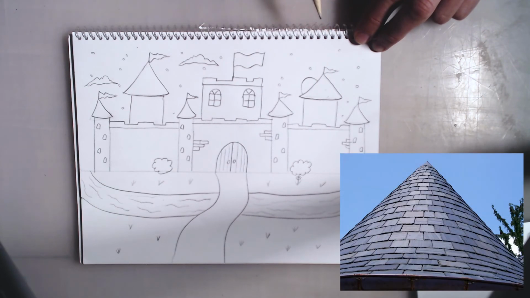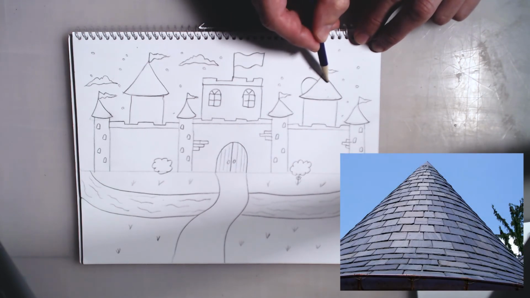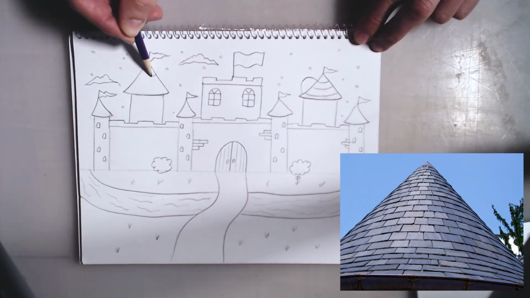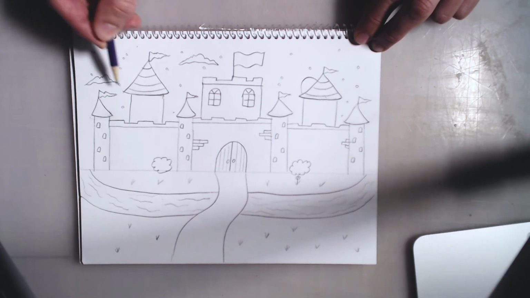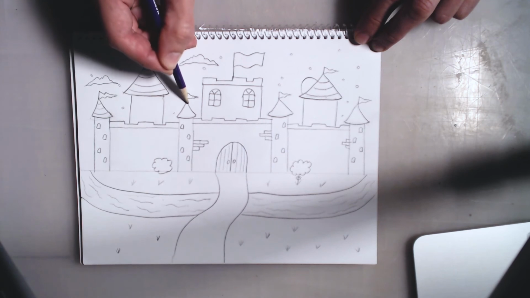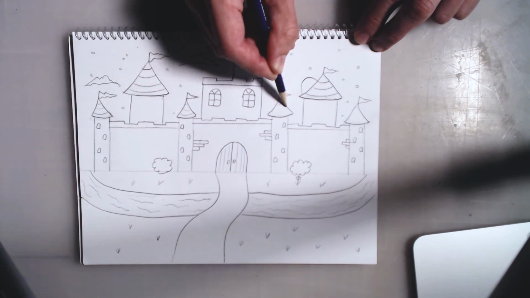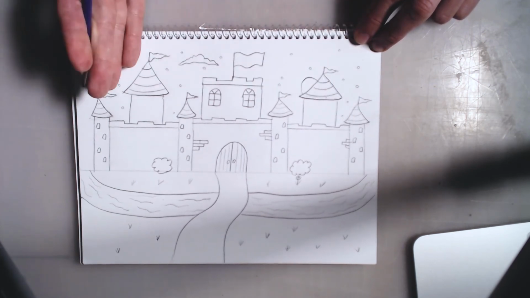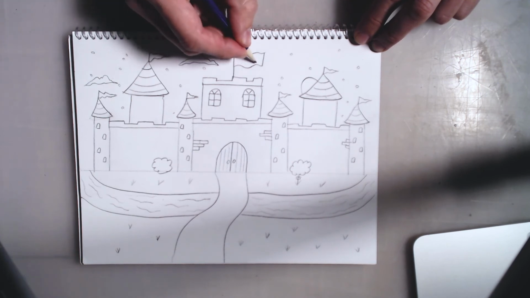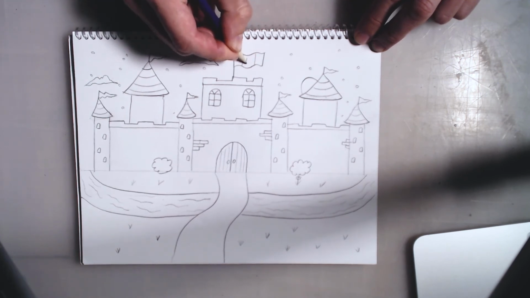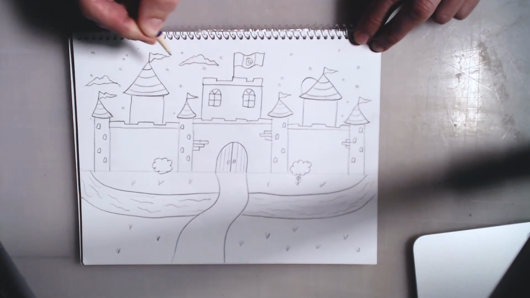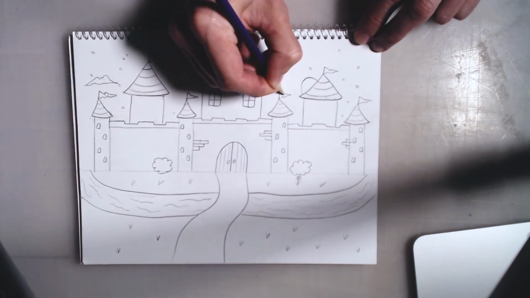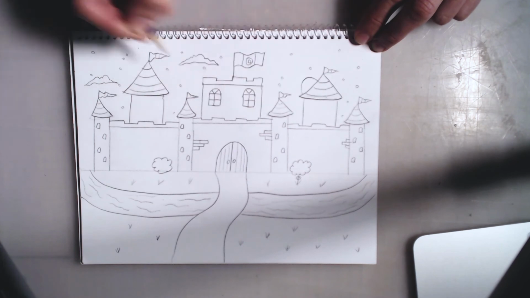The roof, if you did some triangle-shaped roofs. We can add some shingles. Maybe I'll add some curved lines. And it looks like there's shingles on our roof, just like a real roof has. The more details you add, the better and better and better your picture looks. I want to make my flags striped.